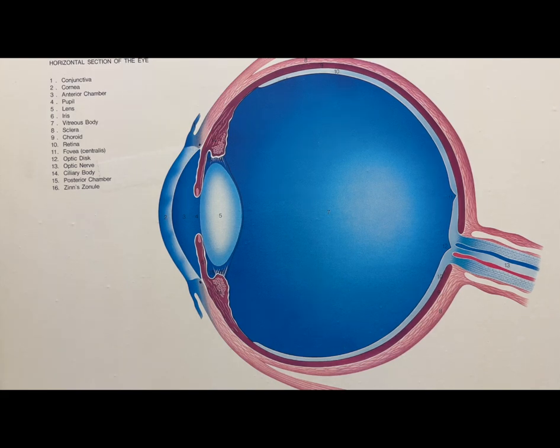We then have the lens, number 5. With the lens, as we get older, it becomes less flexible and it becomes more and more challenging for it to change its shape. As a result, we lose the ability to focus, and therefore patients end up requiring reading glasses for close tasks. The other thing that tends to happen with the lens is that it becomes cloudy, and as it becomes cloudy, this is where patients develop cataracts.